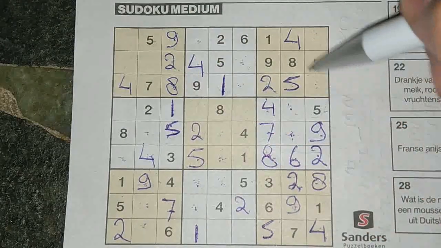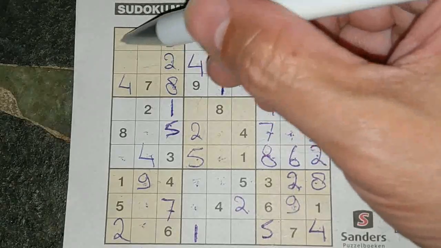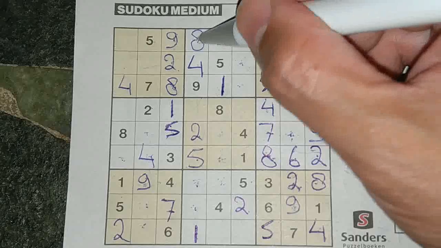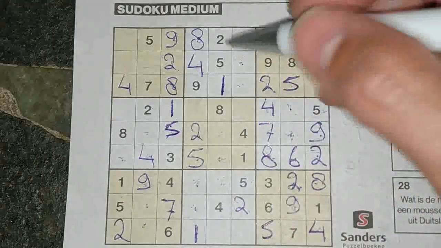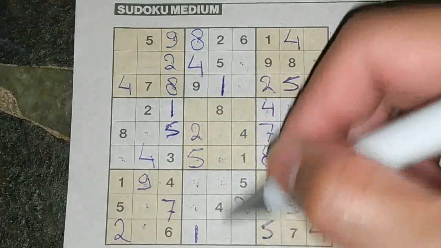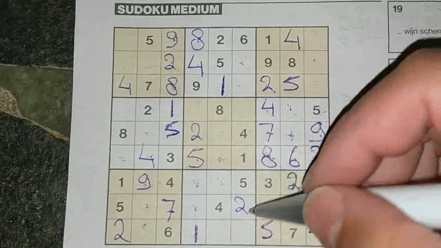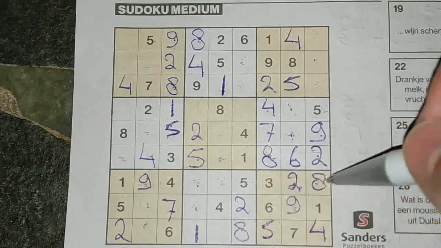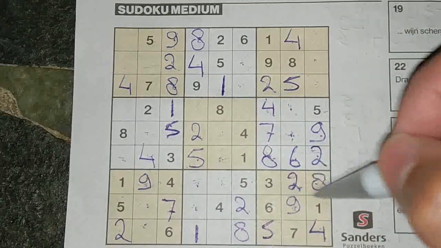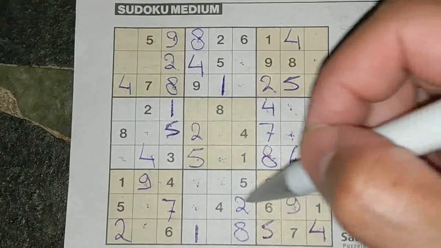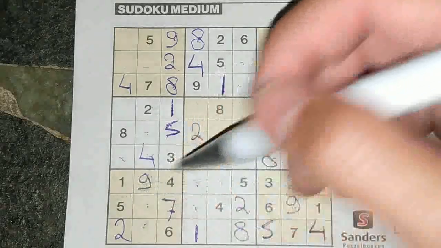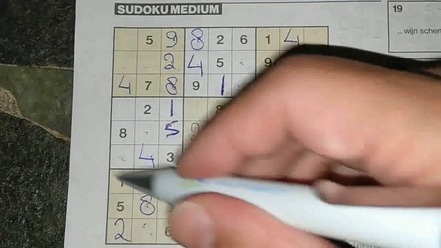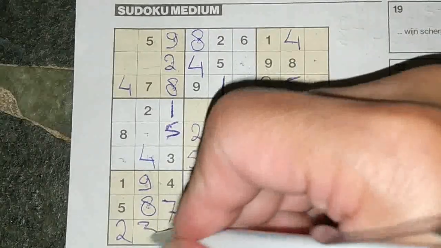8 in the third row, 8 in the second row. So the first row, the only place for an 8 should be there. 8 in this column, 8 in the middle column. So the column next, the only place for an 8 should be there. 8 in the last row, 8 in this row. So in this row, the only place for an 8 should be there. The missing number in this big square is a 3.